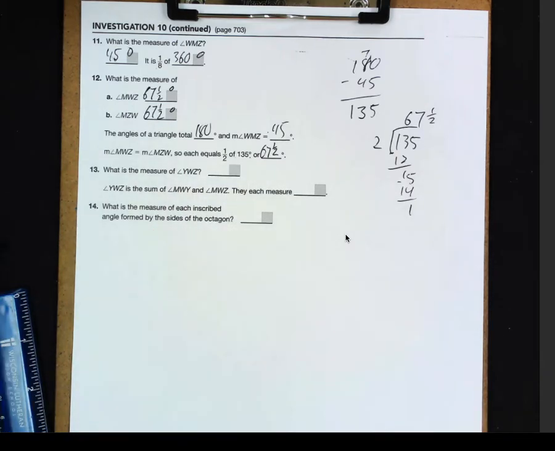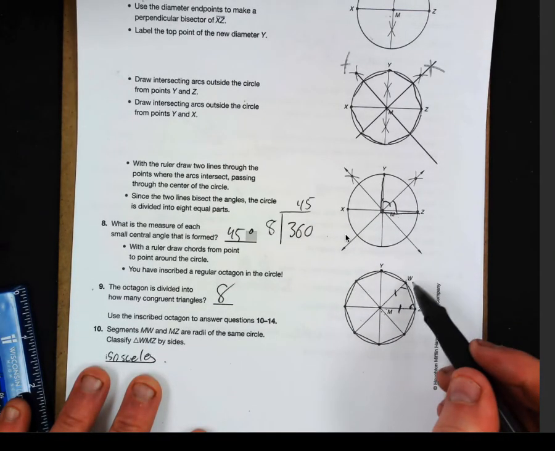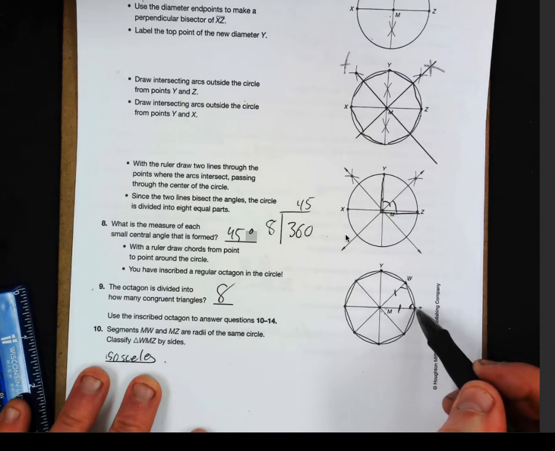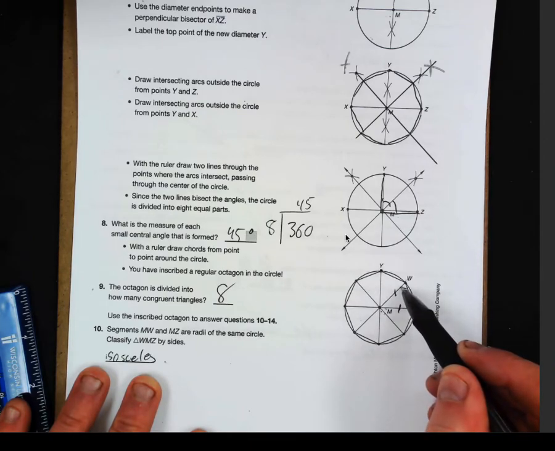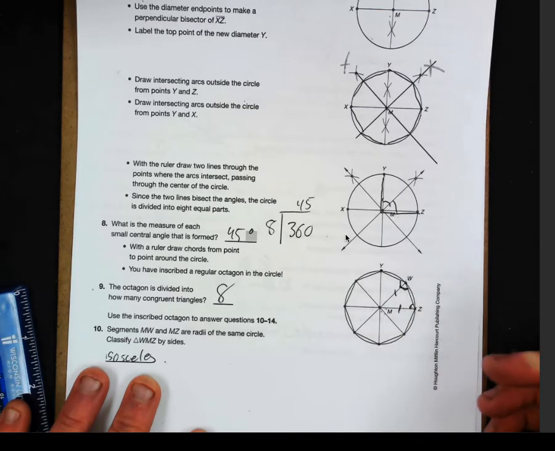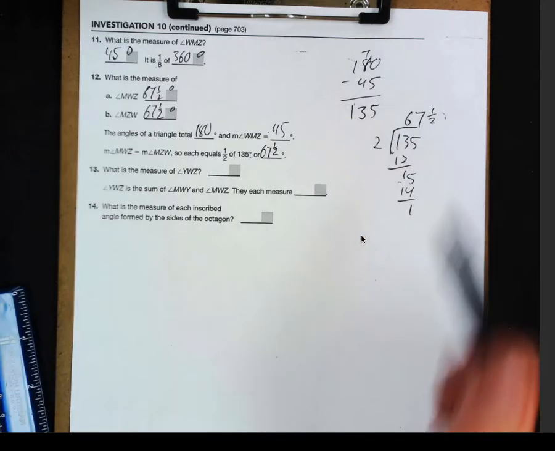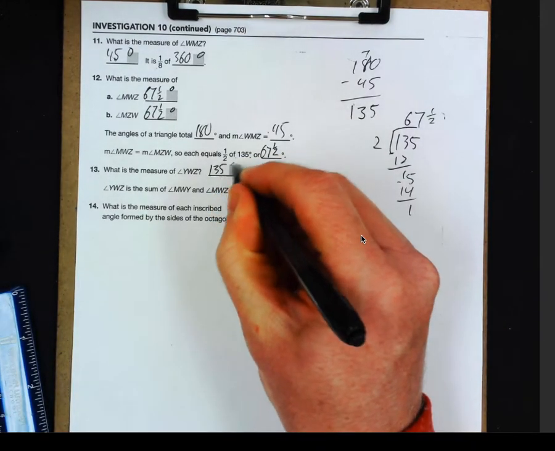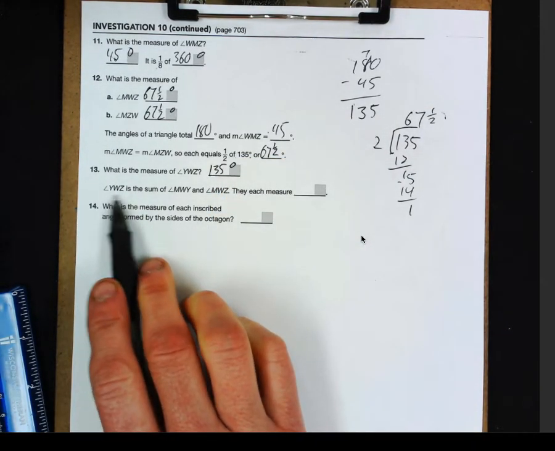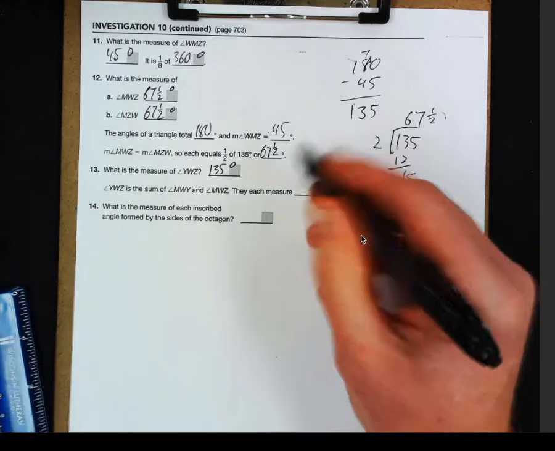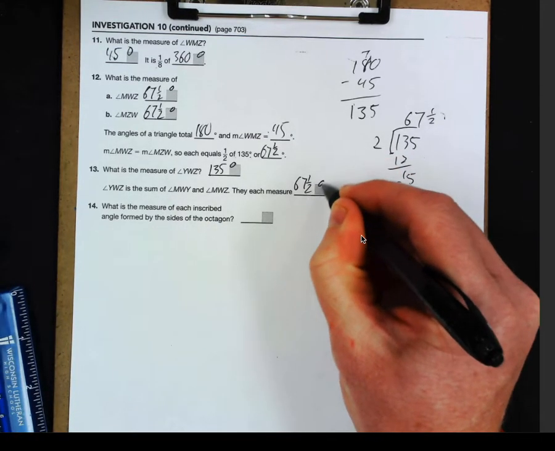What is the measure of YWZ? So I'm back here now. I'm going Y to W to Z. Well, guys, you just figured this out. This was 67.5. If it's 67.5 here, it's 67.5 there. So I put the two 67.5s together, and I'm back there. It's 135 degrees. YWZ is the sum of those two. They each measure 67.5 degrees.